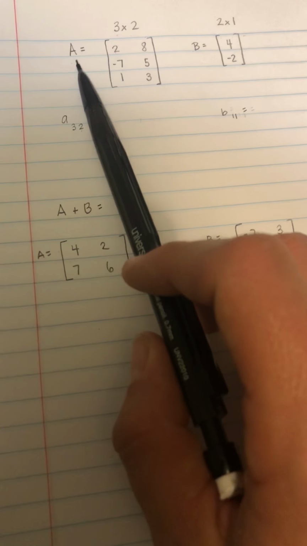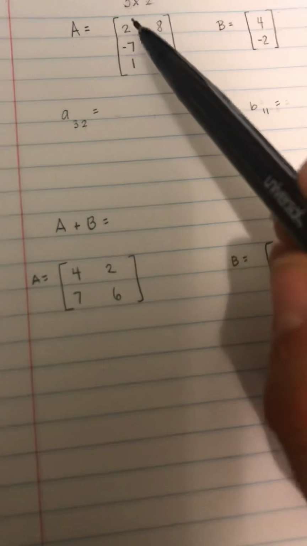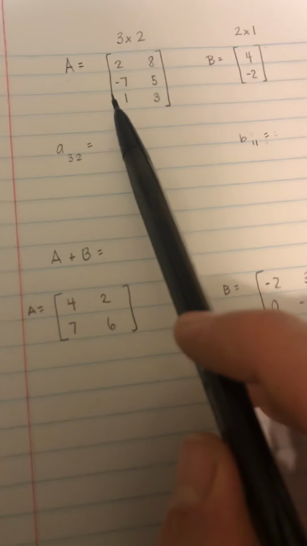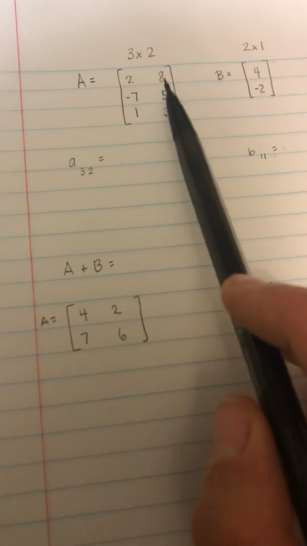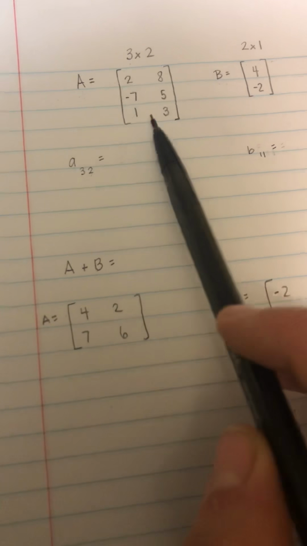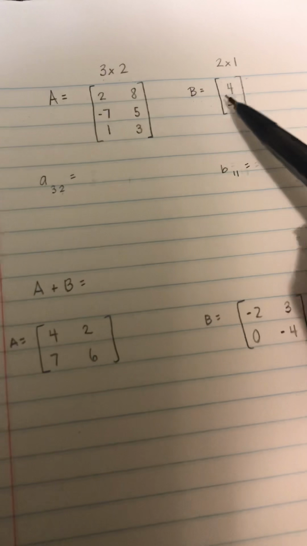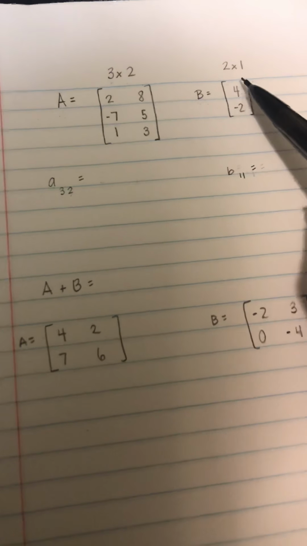A matrix is always identified by a capital letter. So right now we're looking at matrix A and matrix B, both capital letters. Then we talk about their dimensions, which is the size of a matrix, and we list that as rows and columns. Rows always comes first, so we would say matrix A has 3 rows and 2 columns. Matrix A is a 3 by 2. Matrix B, always rows first and then columns. Matrix B is a 2 by 1.